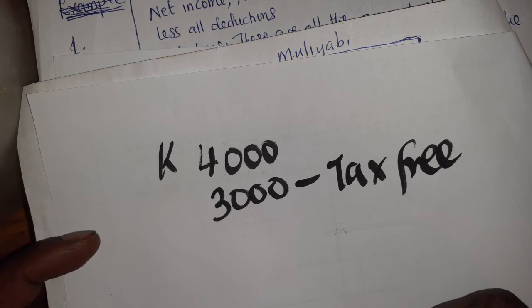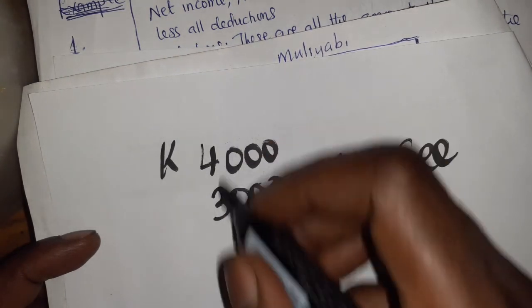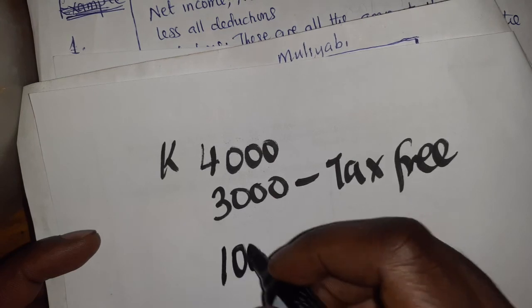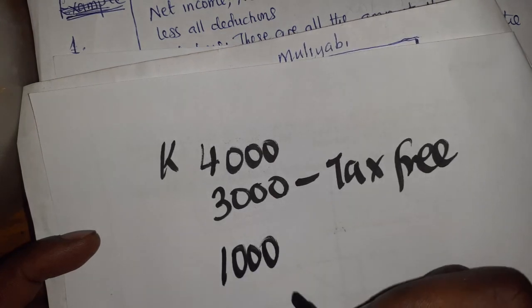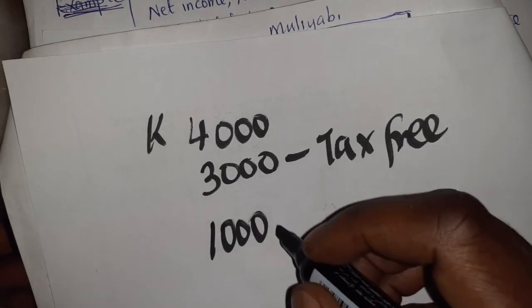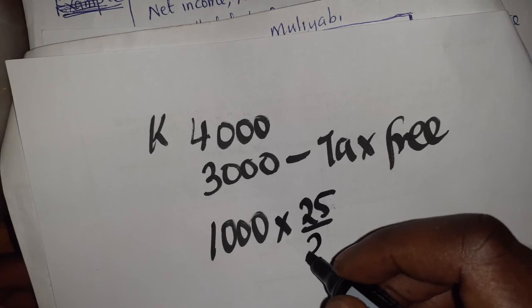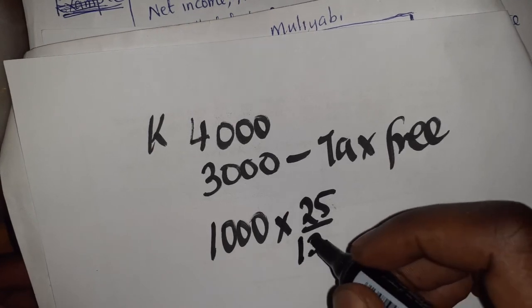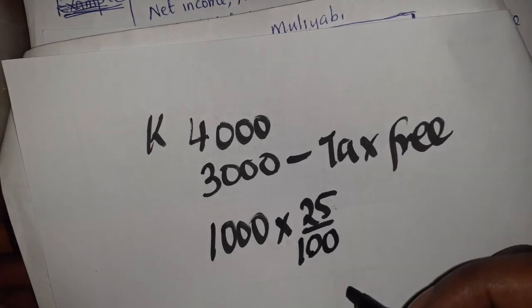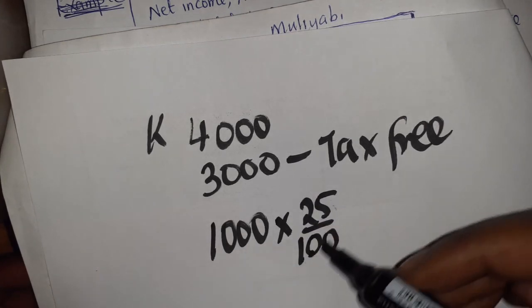So from the 4,000, how much is remaining, which is a balance? We have 1,000, isn't it? And then this 1,000, we are told that it is taxed at 25%. So we need to find the tax.